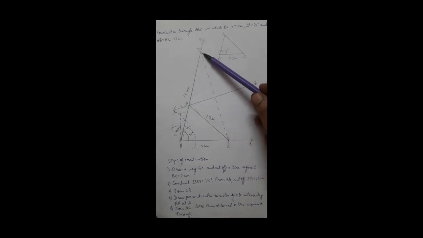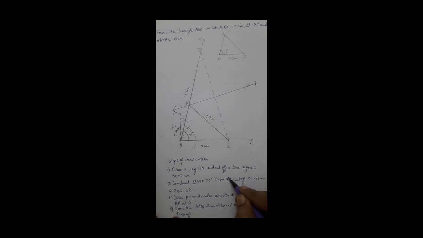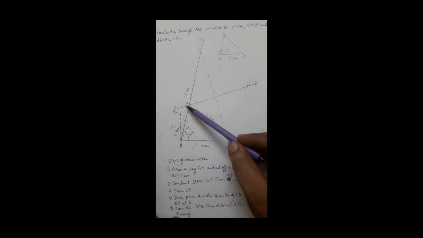And from there we cut BD. So this should actually be from BY, we cut off BD equal to 13 centimeters. Our next step was to draw a perpendicular bisector of CD. So we joined CD, and then we got a perpendicular bisector over here. Now the perpendicular bisector cut this line BD at this particular point, which we marked as A. Then we joined AC, and once we joined AC, we got ABC as a triangle, and we also measured AB and AC to check whether they are equal to 13 centimeters. We found them to be equal to 13 centimeters.